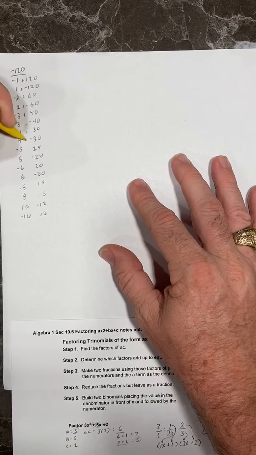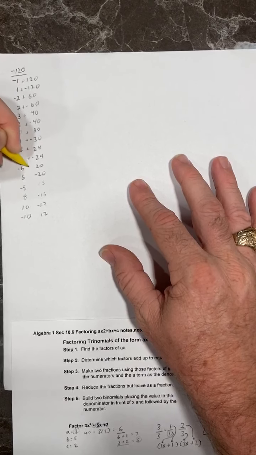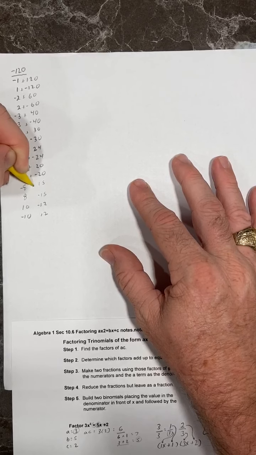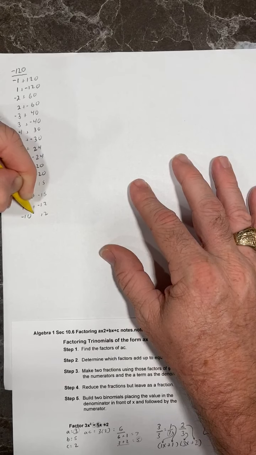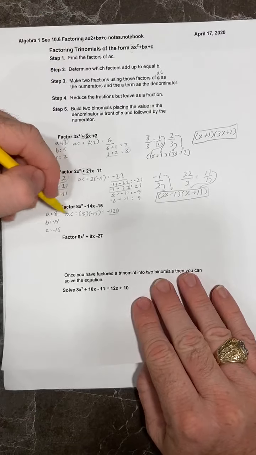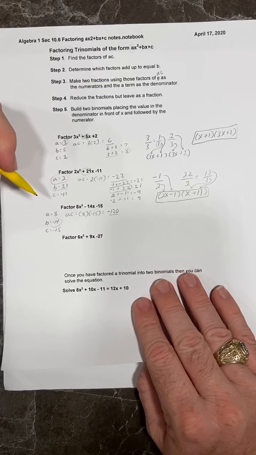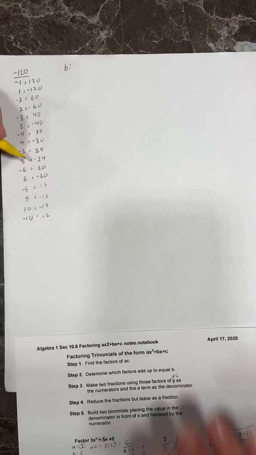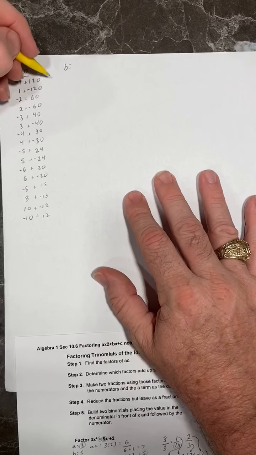But we're looking for the set that we can add together and get our B term, which is, from the problem, negative 14. So, looking for negative 14.